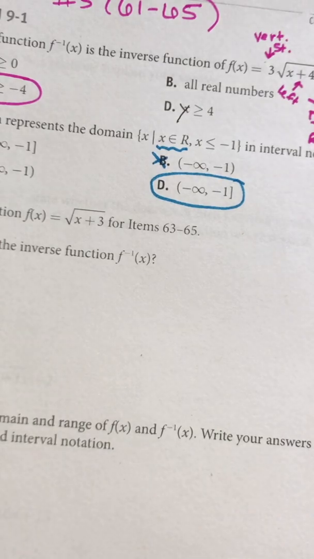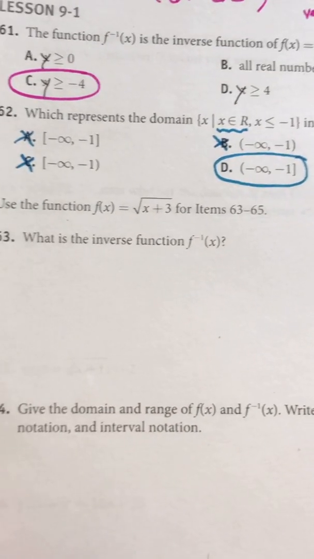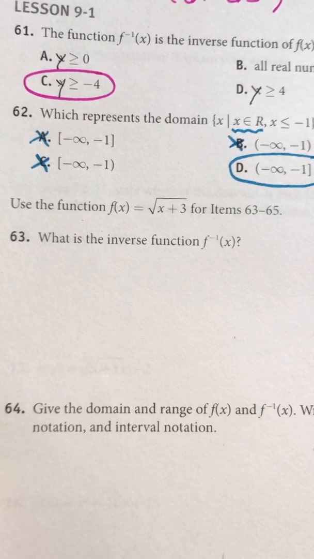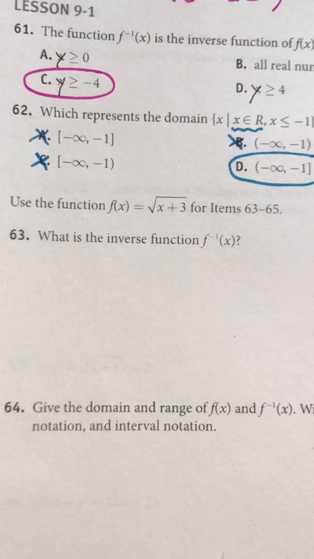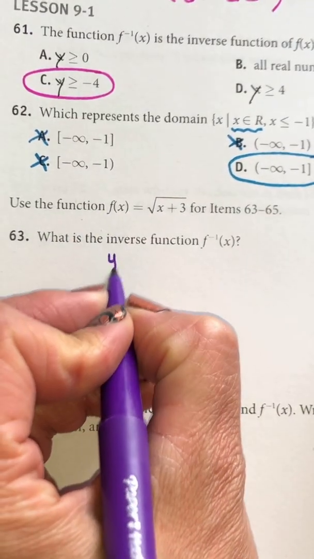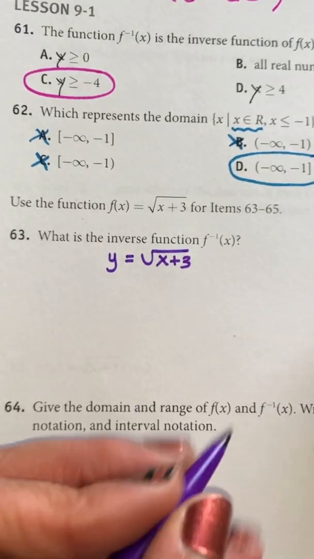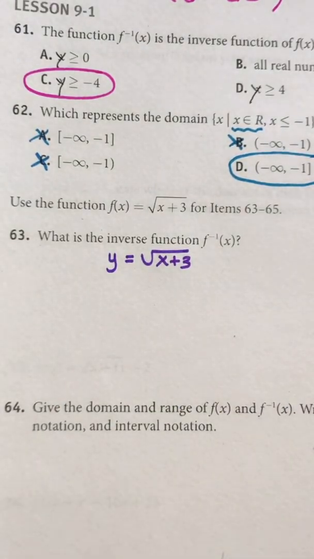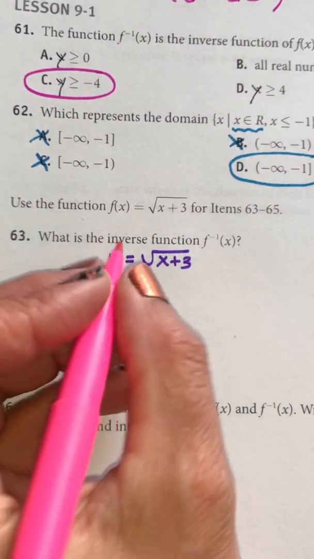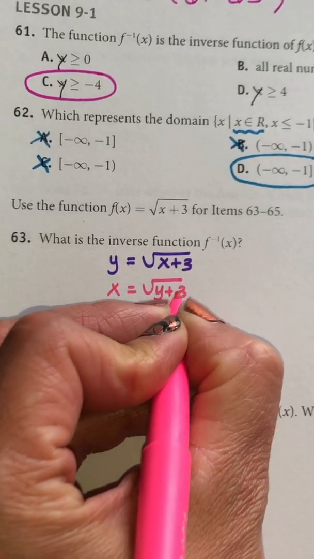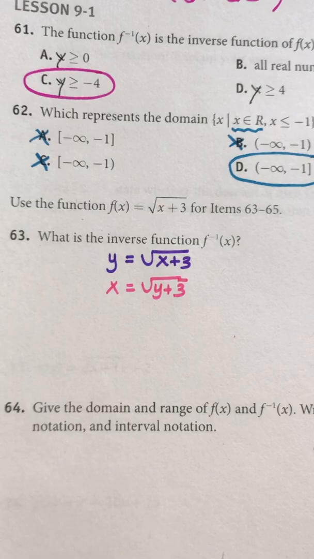All right, number 63. It says use the function f of x for items 63 through 65. 63, what is the inverse? So change f of x to y. And then Freaky Friday. So switch the x and y's places. And now we've got to solve for y. So we need to get the y out of the radical.